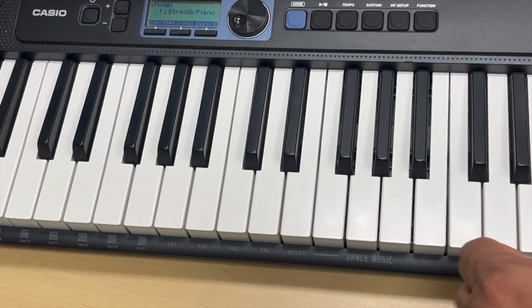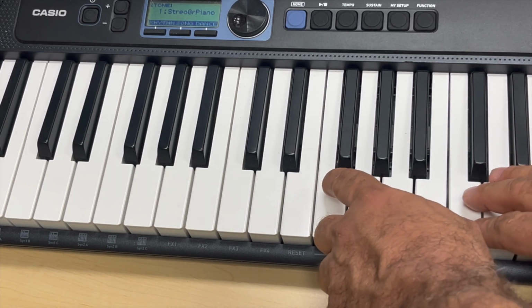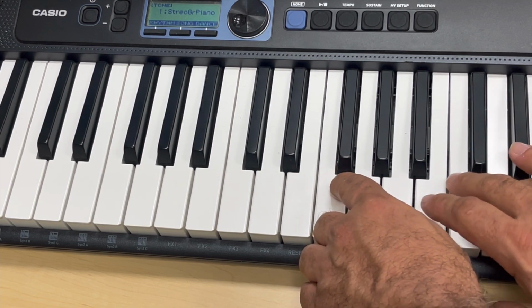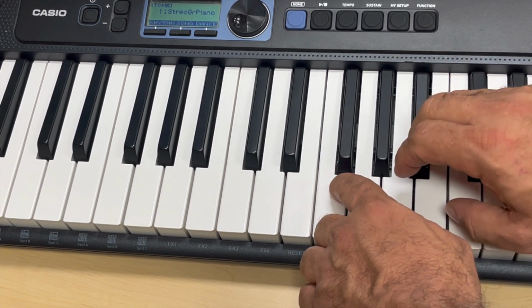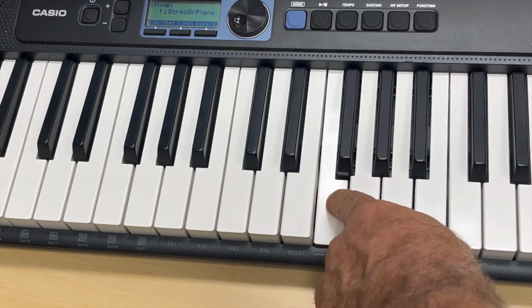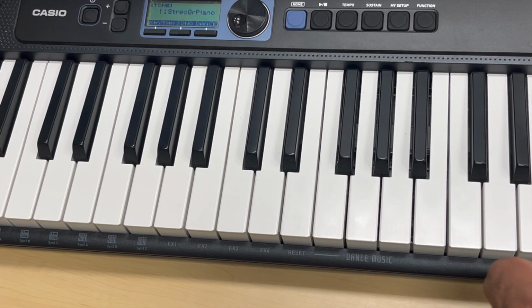The notes were regular value. The notes were regular value.